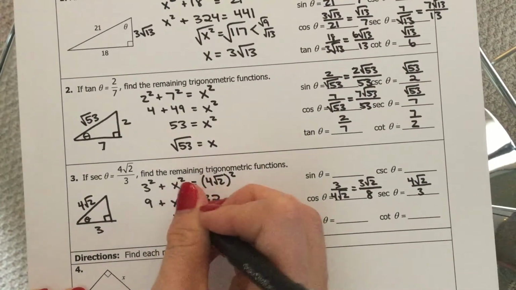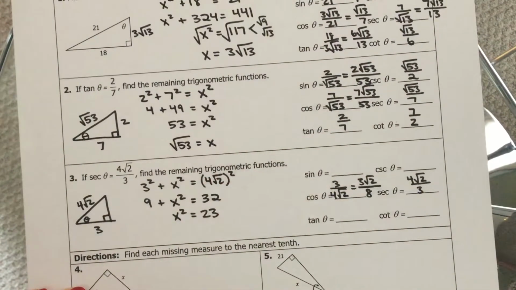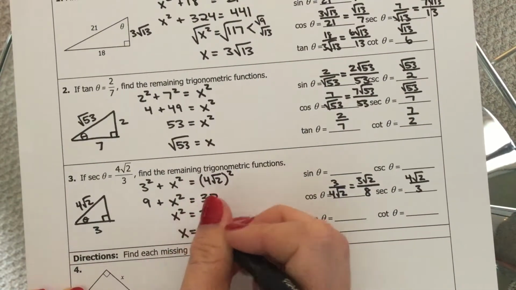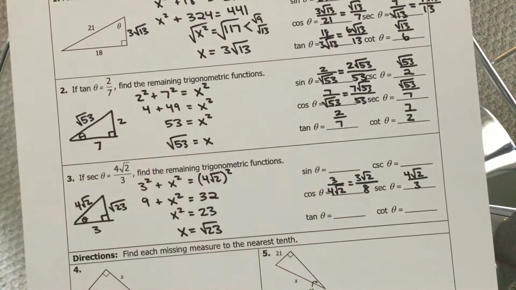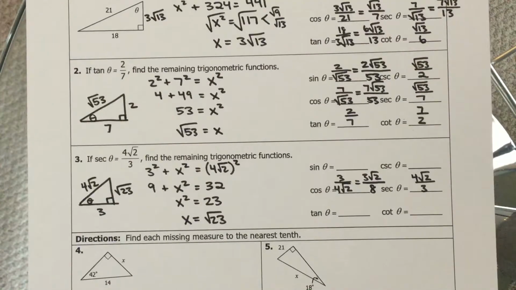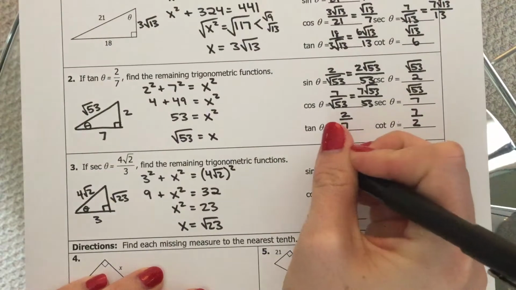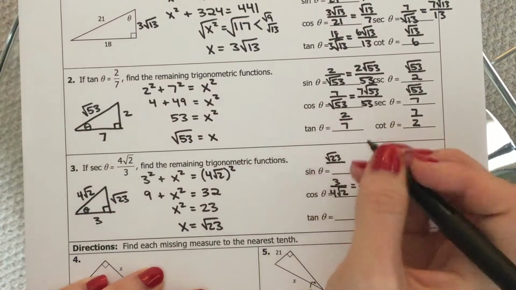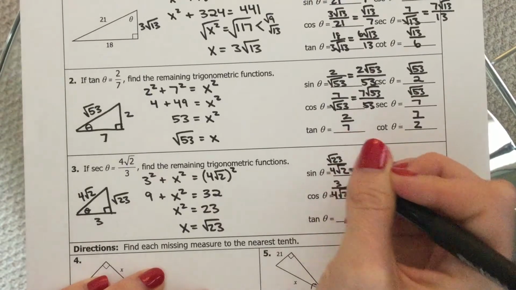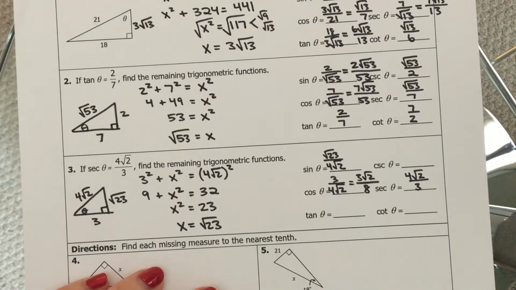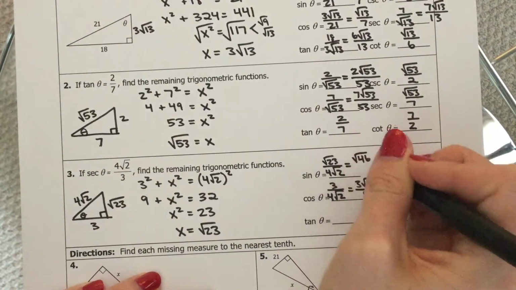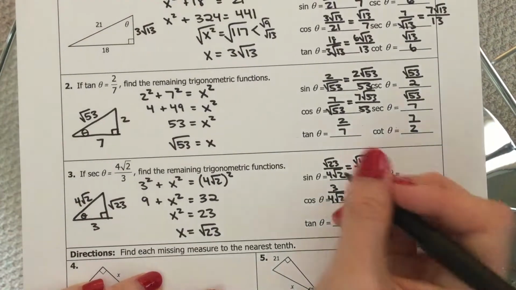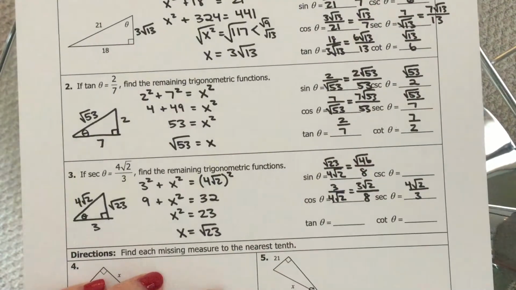Subtract the 9 from both sides. So 32 minus 9 is 23. So I end up with another square root that I'm going to have to simplify. So the square root of 23, that's my opposite side. And 23 is a prime number, so it doesn't go any further than that. So sine is the opposite over the hypotenuse. So the square root of 23 over 4 root 2. So this one I can rationalize, multiply root 2 over root 2. So then I multiply the top by root 2, I multiply the number underneath, and I get root 46. And remember, when I multiply this one by root 2, I end up with 8.